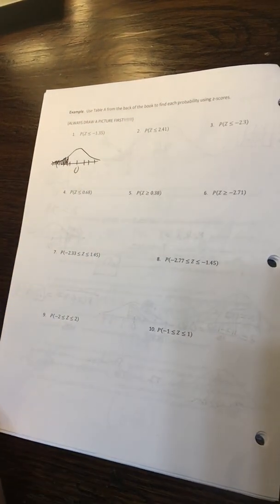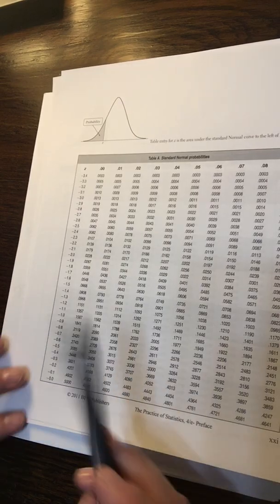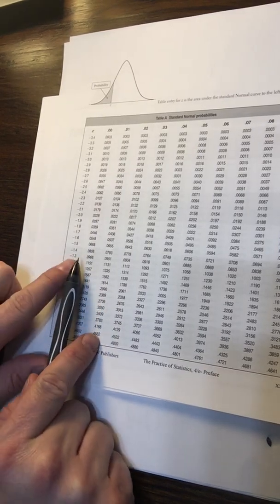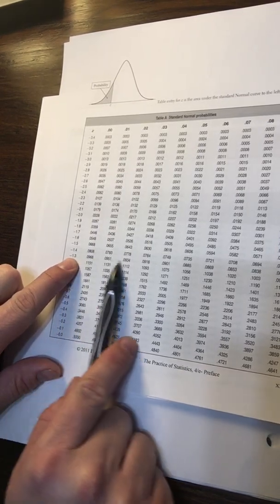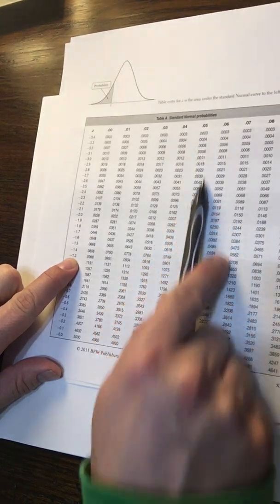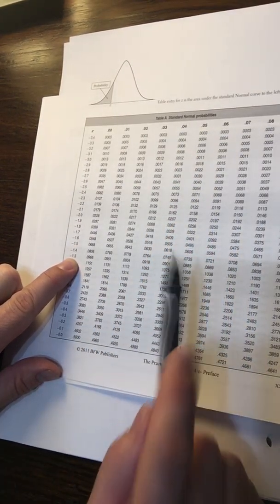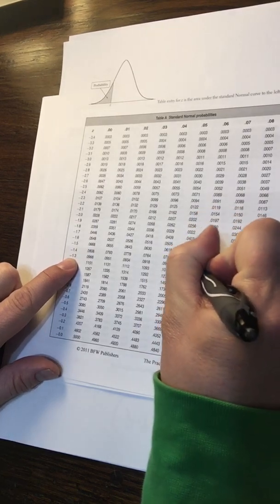Since it's shaded to the left, I get to look up the number in the chart. So negative 1.35. Let me bring over my chart here. Hopefully you guys can see this. I'm looking up negative 1.35. Well, there's negative 1.3. So I'm in this row, and I'm going to go over until I'm in the 0.5 category. So negative 1.35 is right here. I'm going to circle it because I just printed this out, and I can do anything I want.